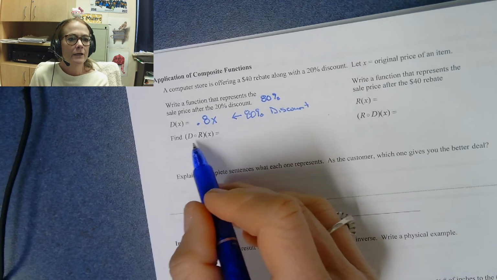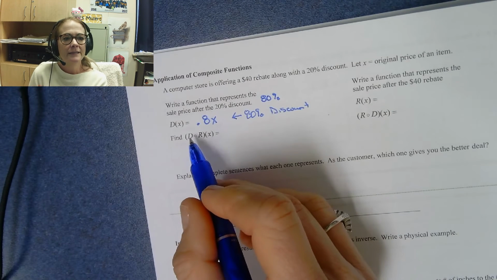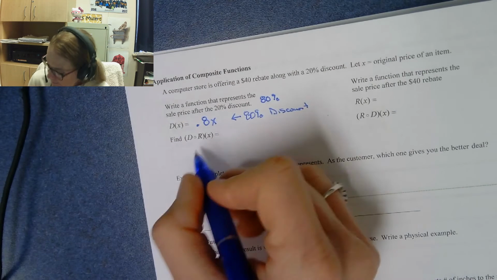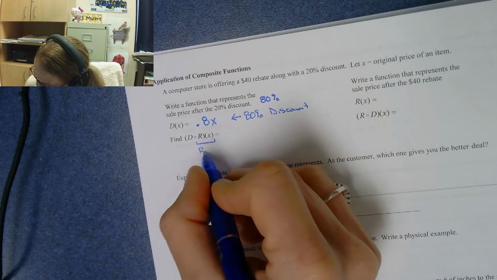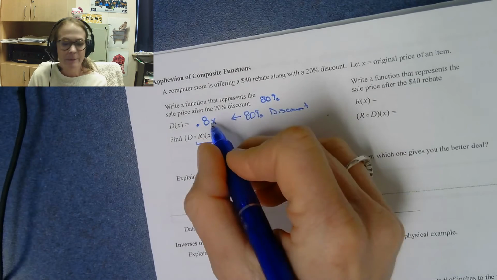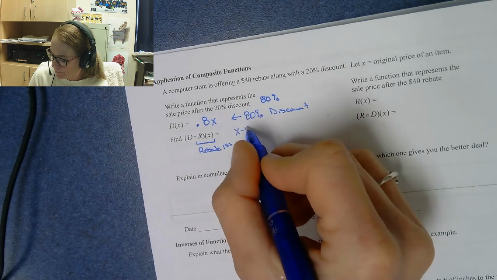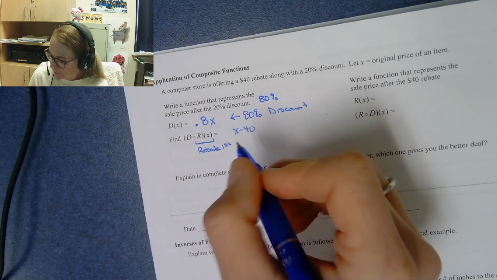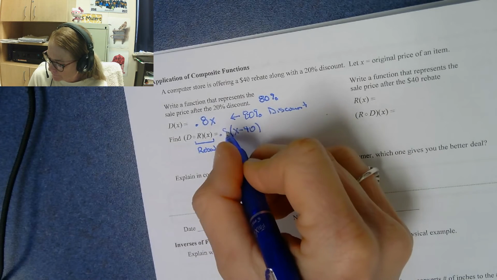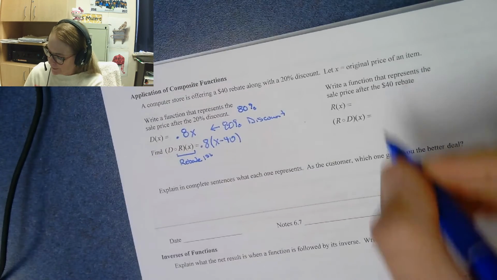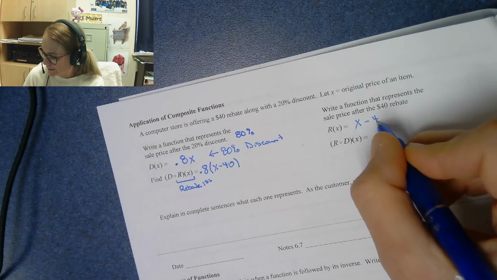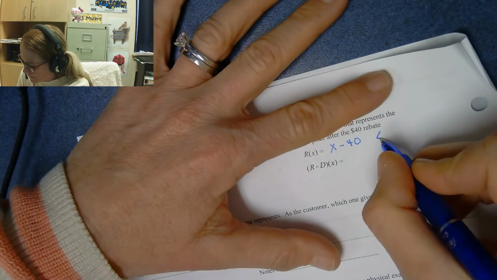When we go right here, you can see this says, okay, let's do the discount on the rebate price. So this says do the rebate first. So my price is no longer going to be X. My price is going to be X minus 40, the $40 rebate. And then I want to pay 80% of that. So there is that function. Over here, if I'm taking a rebate of $40 off the price, this would be the new price. This is just with a $40 rebate.